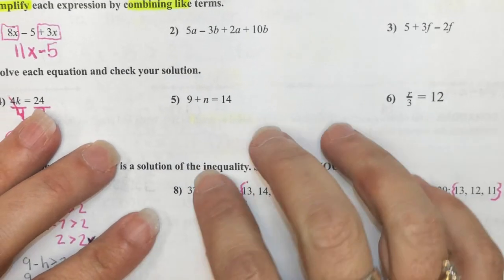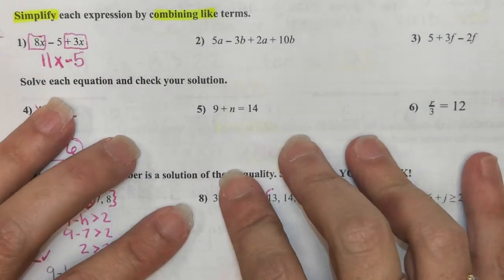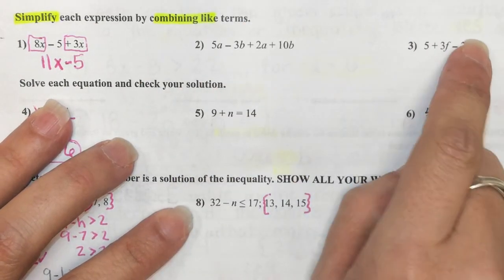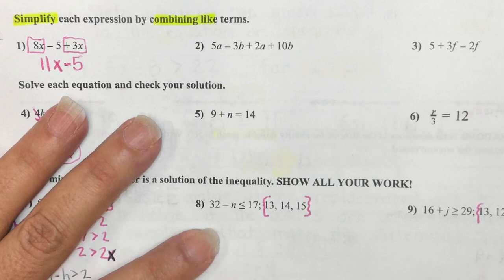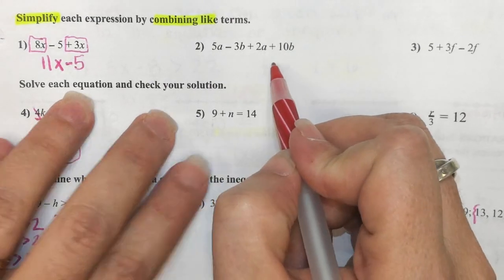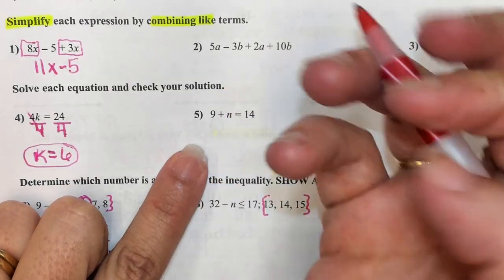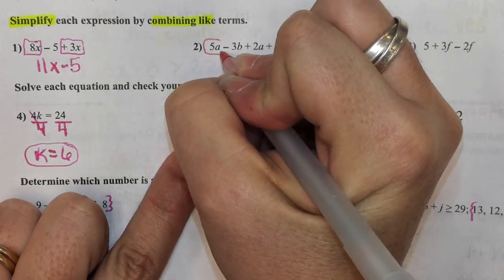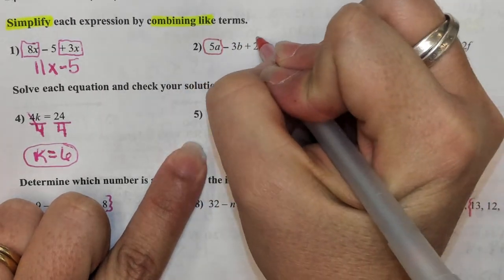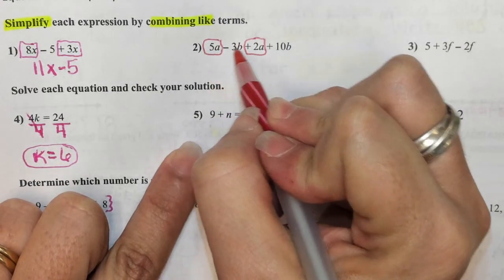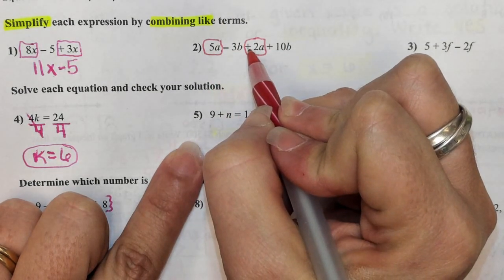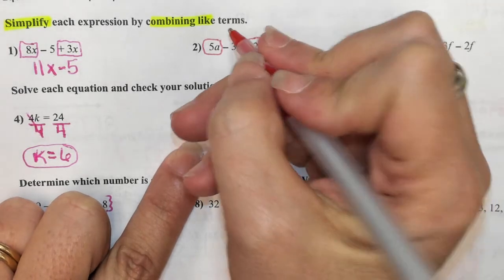Okay, so the kids have been working on this. What I'm going to do is start working the rest in case anybody wants to watch the video. I'm going to start with this one. Now, there is a 5A and a 2A. This is a positive 5A, and this is a positive 2A. Okay, symbols in the front is what we're looking at. So, that would be 7A.